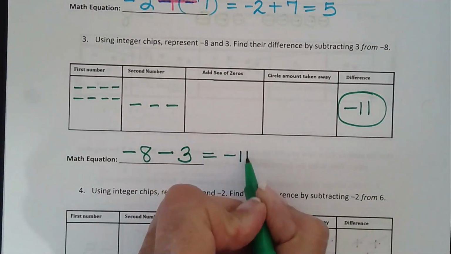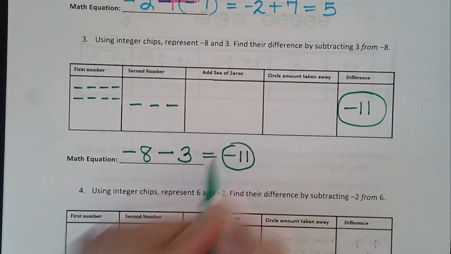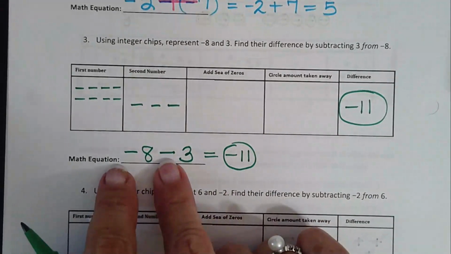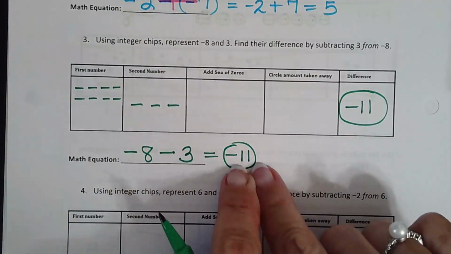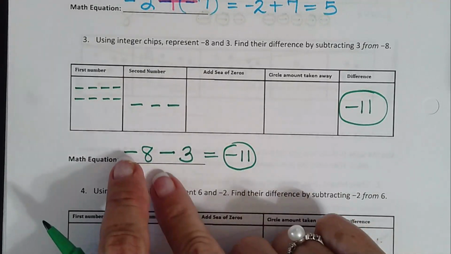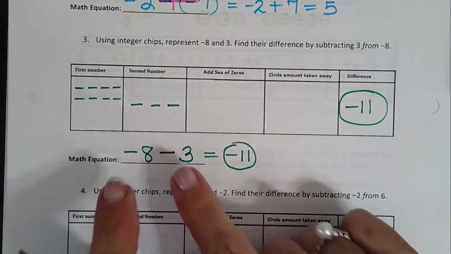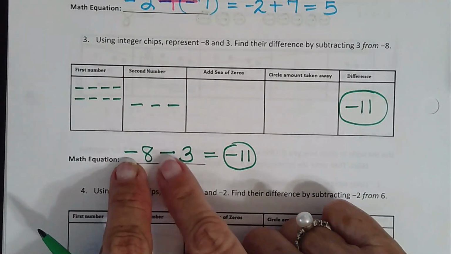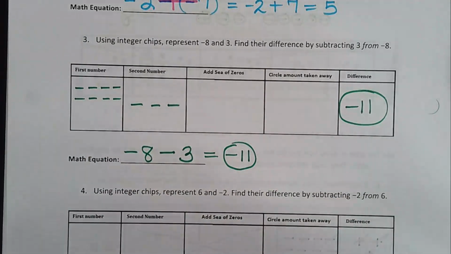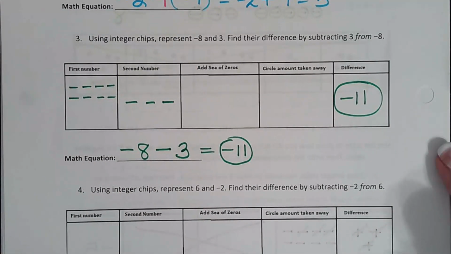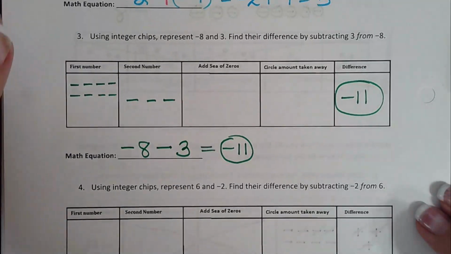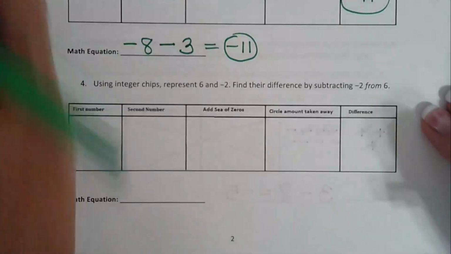And let's see if that makes sense. When the signs are the same, add, keep the sign. And they are the same. That's a -8 and a -3. So just switch your thinking. Don't think of it as subtract 3. Think of it as -3. Or you can add the opposite if that's easier for you. So I hope everybody did well on that one.